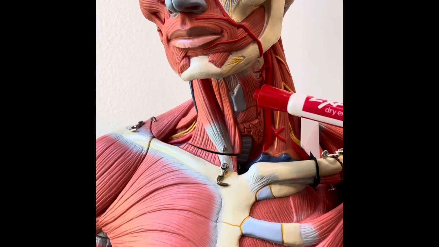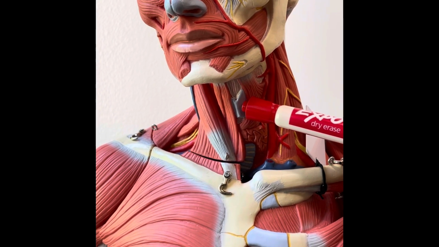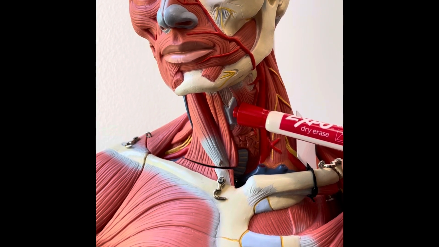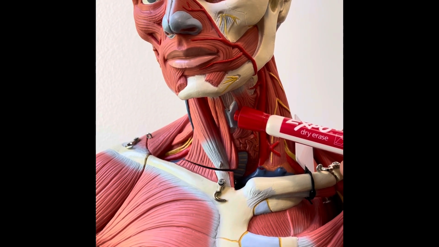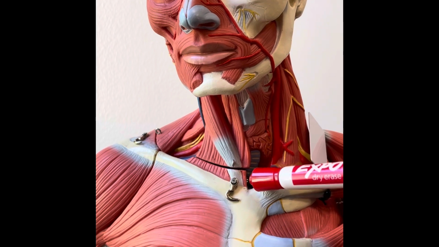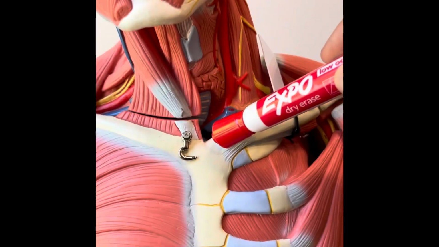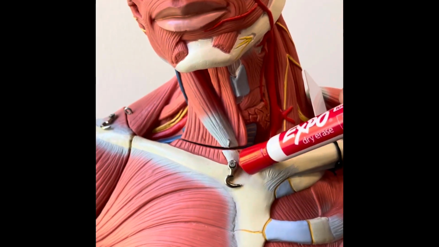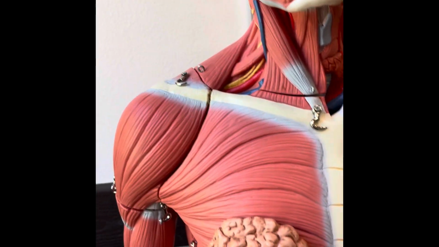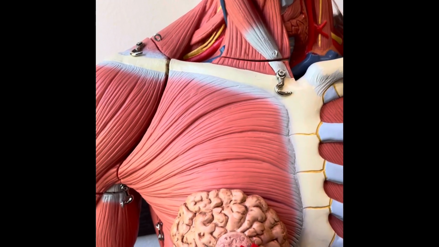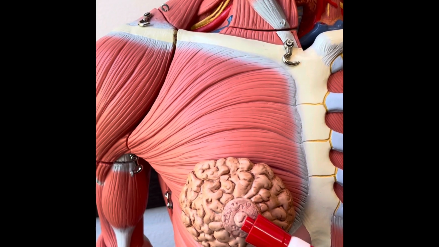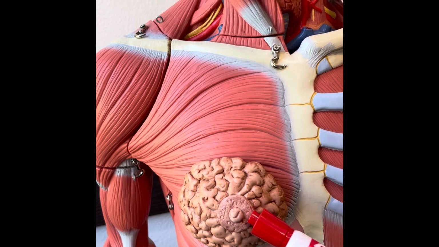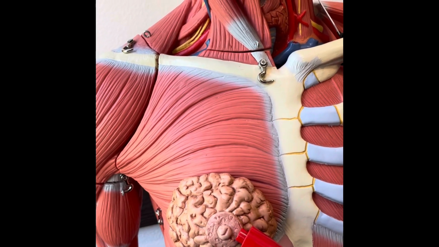Here we have the thyroid cartilage, which is also known as the Adam's apple, which is located superior to the thyroid. After, we have the jugular notch, and that is right above the manubrium of the sternum, and that is between the two clavicles. Now we have the nipple, and that is pretty easy to identify, and the areola.